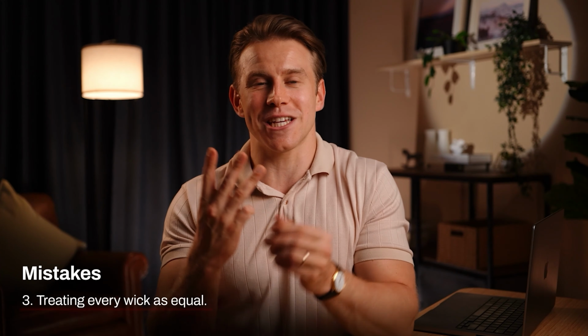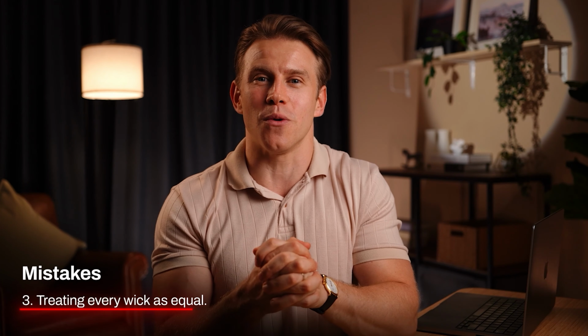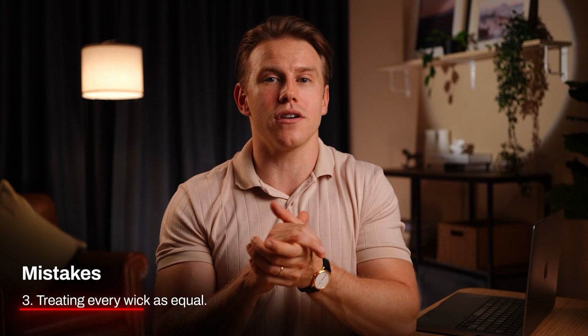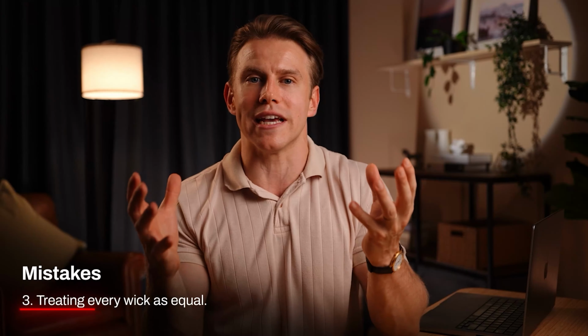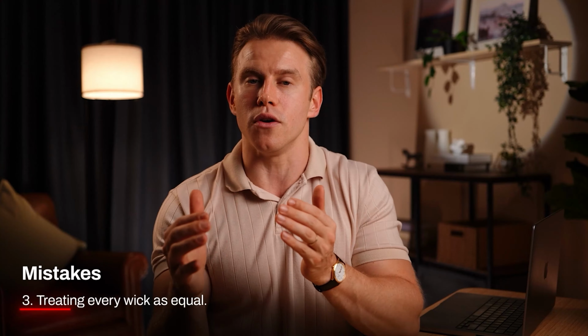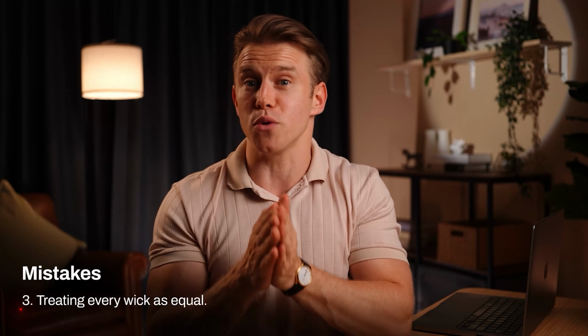A third mistake is treating every wick as equal. Some wicks form because of genuine rejection at a key level. Others happen during low liquidity moments, like right before a major news release or during the market open or close. Knowing when and why a wick forms will help you avoid false signals.